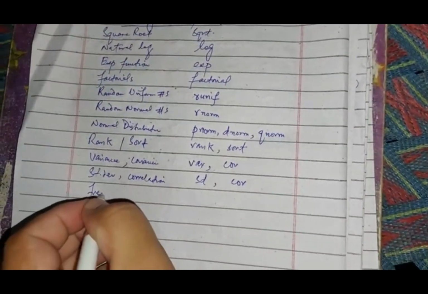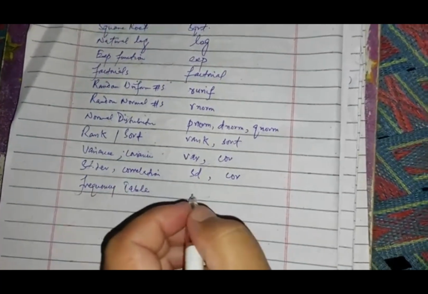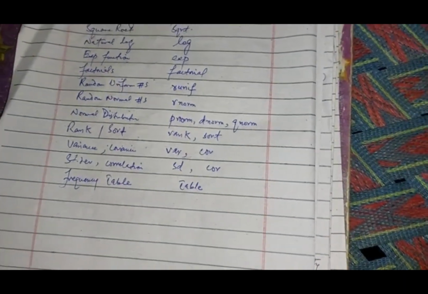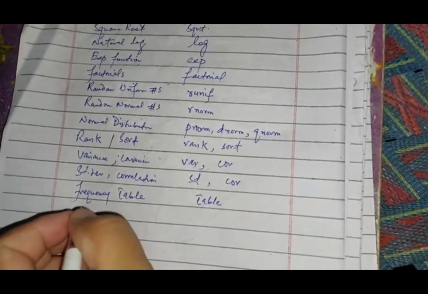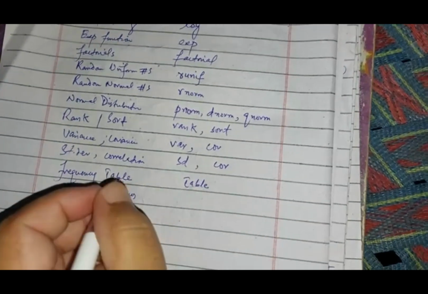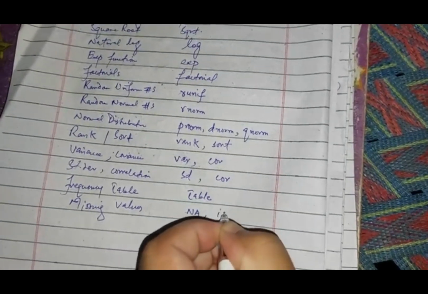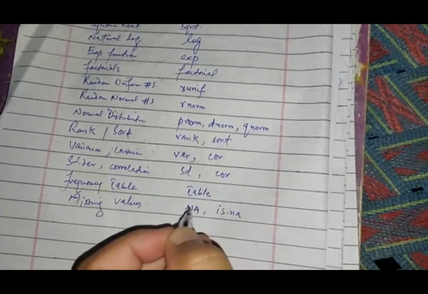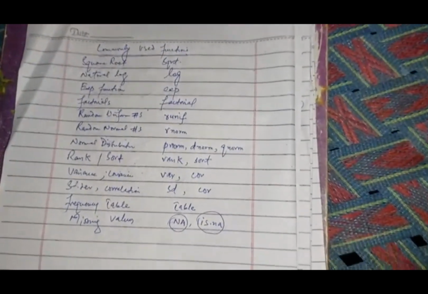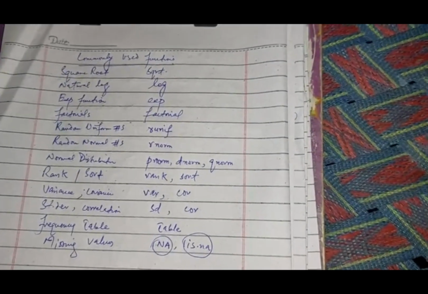For frequency tabulation, we say just table. We write table and it will form the frequency table. For any missing values, we say capital NA, or is.na. Both of these are okay. So these are all the functions that are commonly used in R.